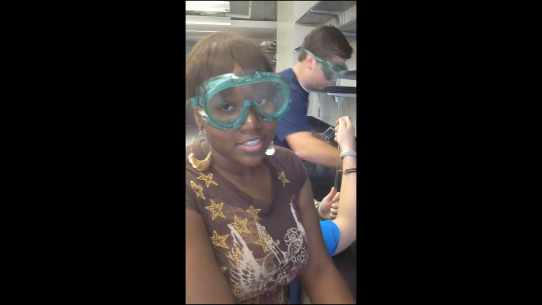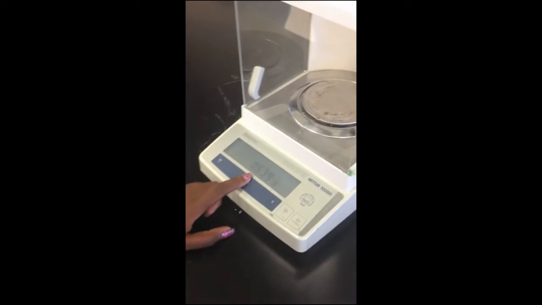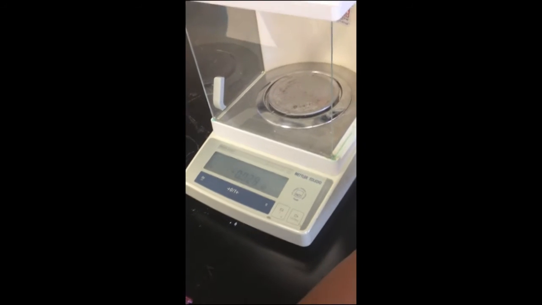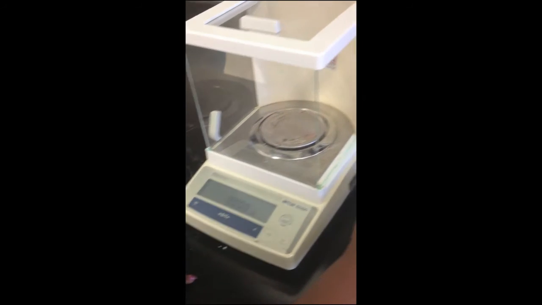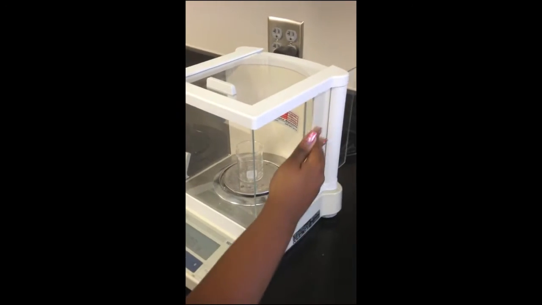Hi, my name is Keaira. Today we're going to measure the mass of water. So first we're going to zero out the balance. Then we're going to place the beaker in the balance.